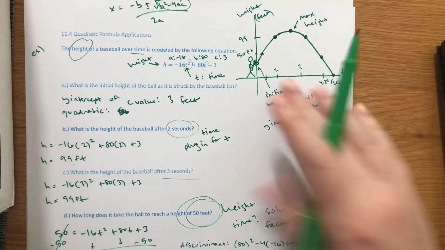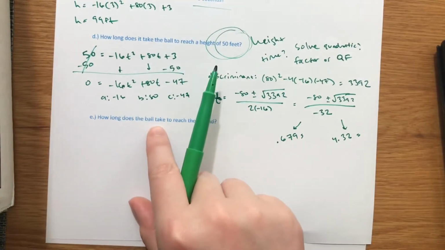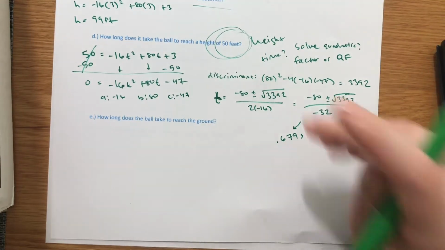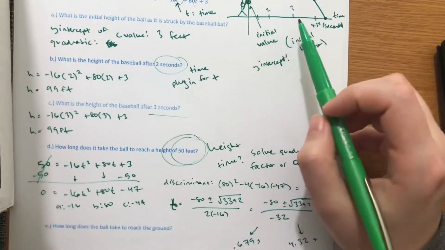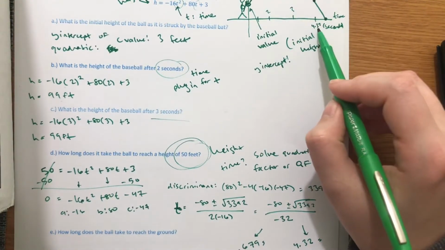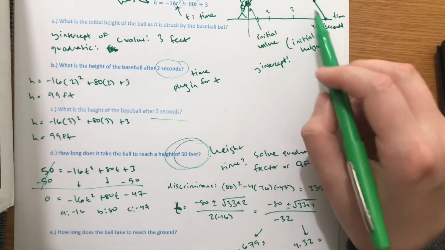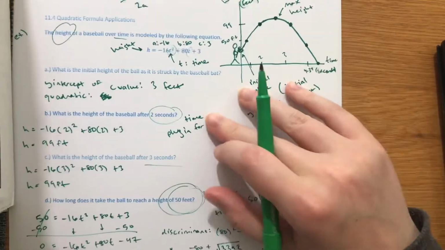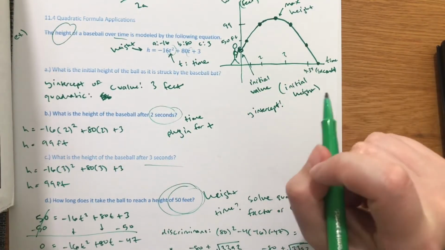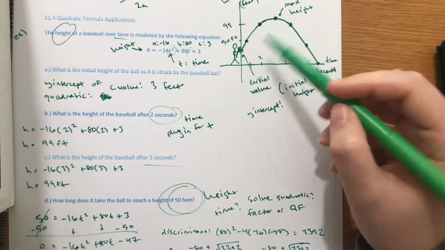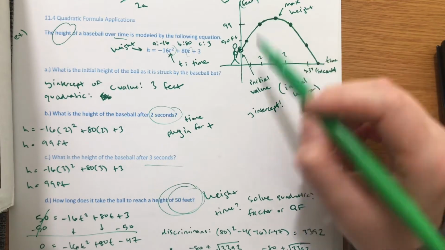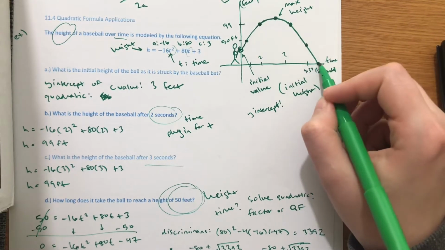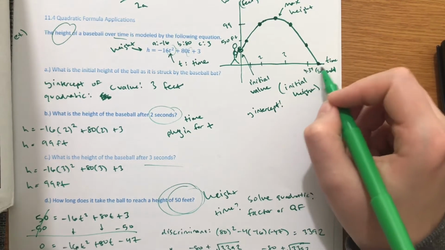All right. And the last question is, how long does it take the ball to reach the ground? Well, we know, 50 feet here is 4.32 seconds. My guess is probably somewhere around like 5 seconds. I don't know. So, to solve for the time that it takes to hit the ground, well, let's think about it. What are we going to set it equal to? What's the height when it's on the ground? Well, the height when it's on the ground is 0.